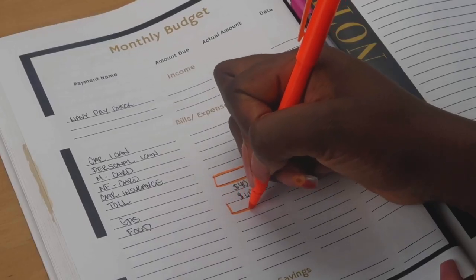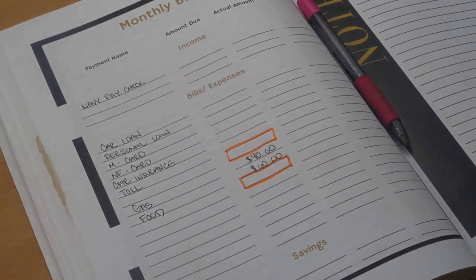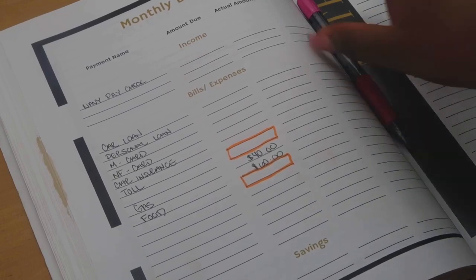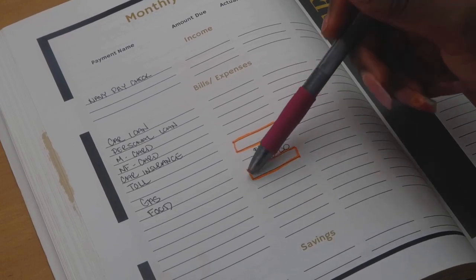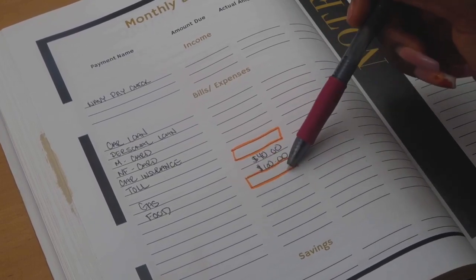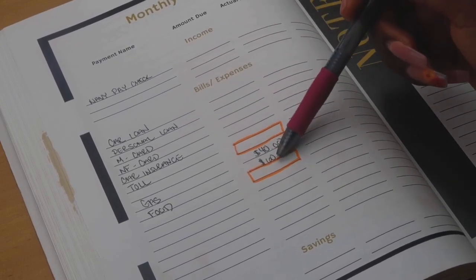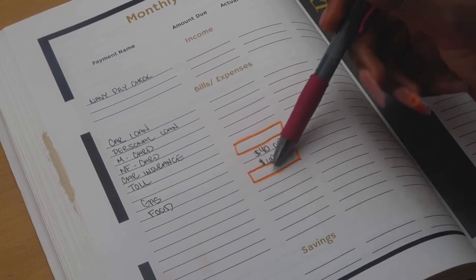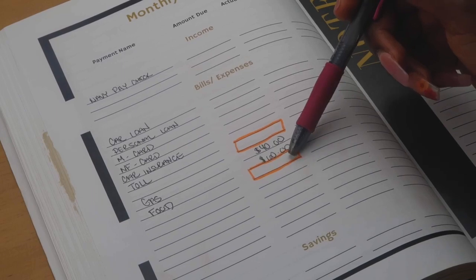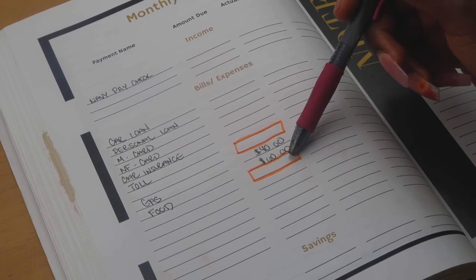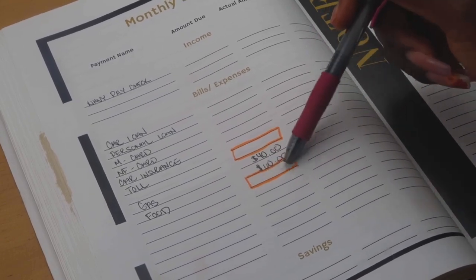Next, I'm going to make another box right here. What I put in this box I'm going to subtract from this amount, so this box will let me know how much money I have after I have paid my bills and my expenses. With this money, you can do a couple of different things. You can decide how much you want to put into savings. You can decide how much you want to put towards spending money, towards a trip, anything. This is pretty much your play money, what you have left over.